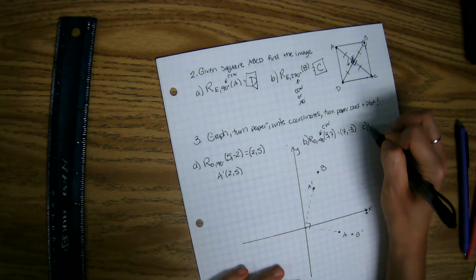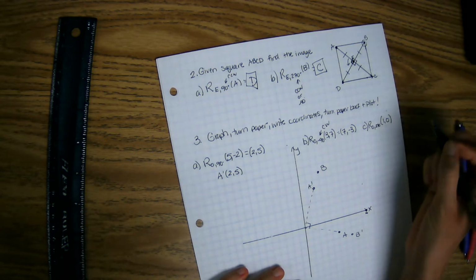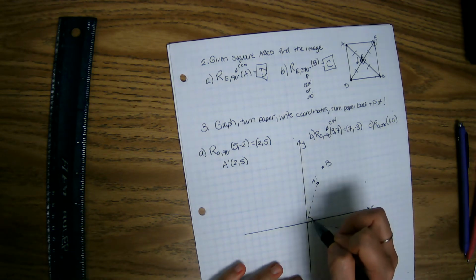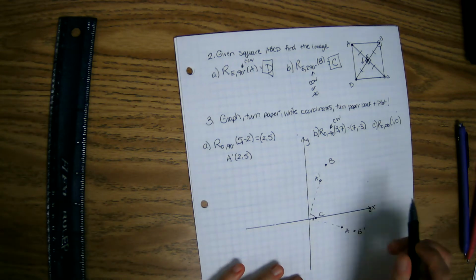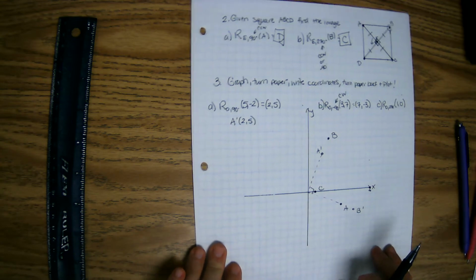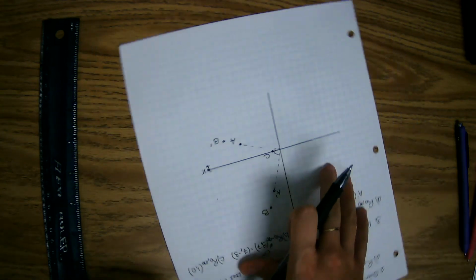And the last one I want you to do is rotate about the origin 270 degrees, the point 1, 0. So again, let's plot 1, 0, label it C. We're going to rotate 270 degrees, so counterclockwise. So we've got 90, then we have 180, and then we have 270.